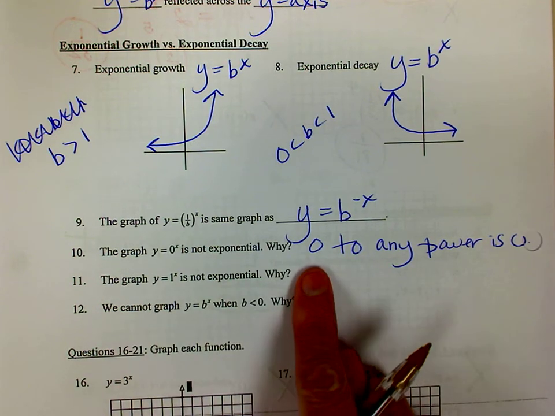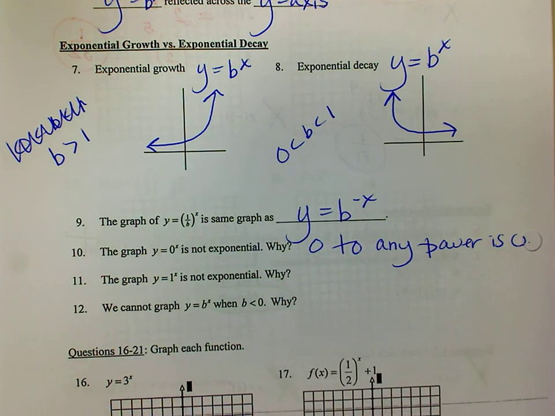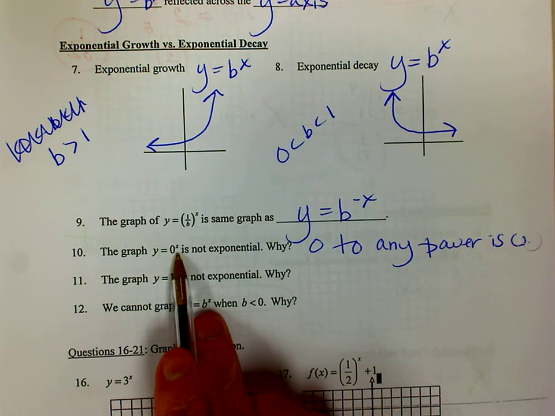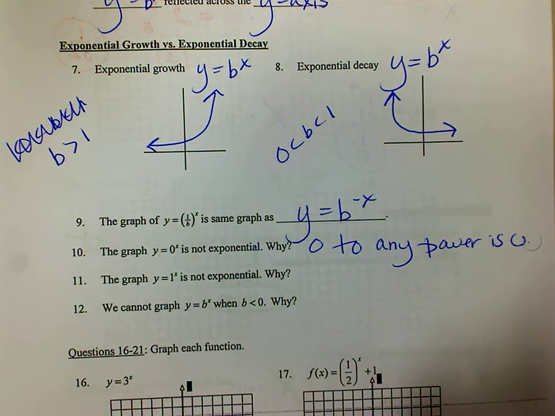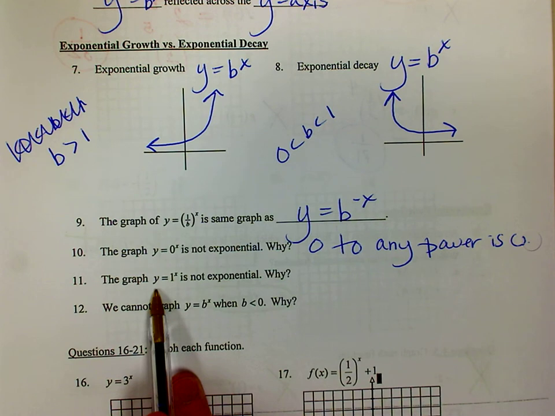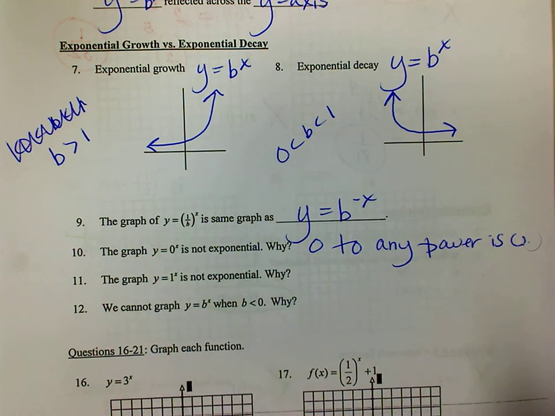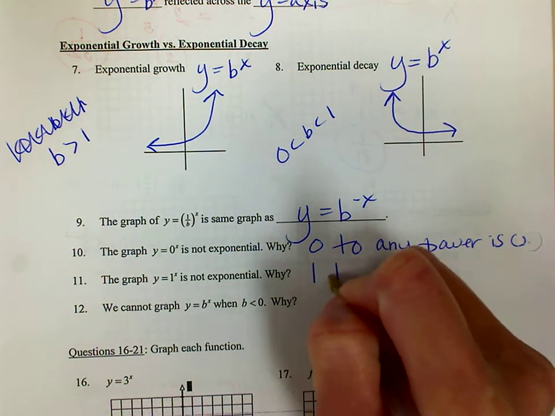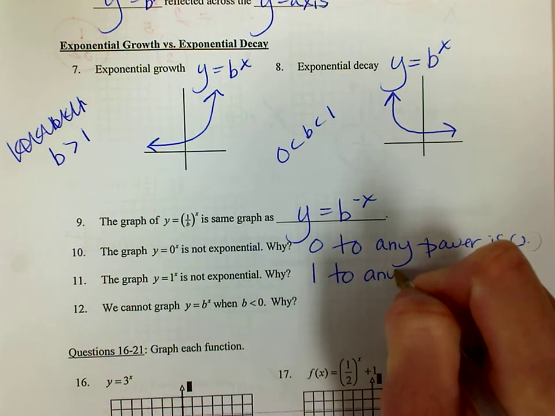Oh, actually I should go back to this one. 0 to any power is 0 except when the exponent is 0 itself, there's actually going to be a break in the graph. Okay, this is the same reason why this one's not exponential, is because 1 to any power is 1.